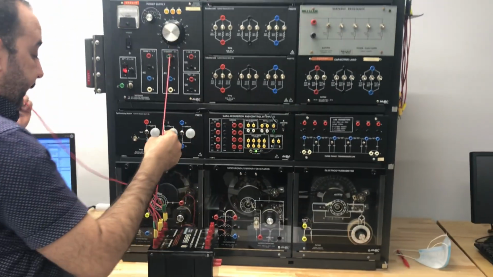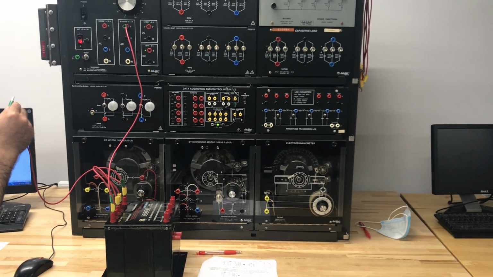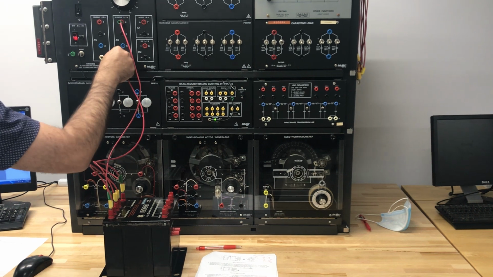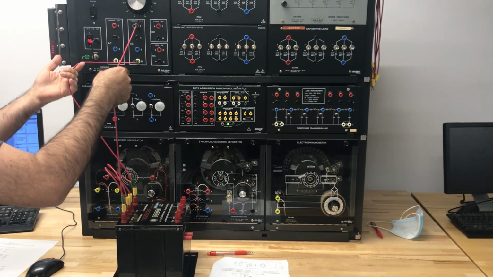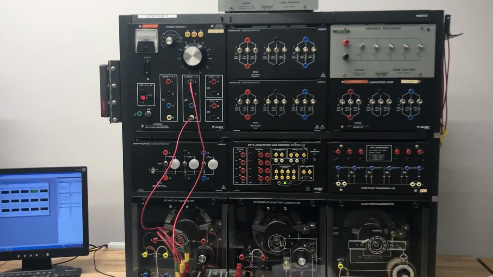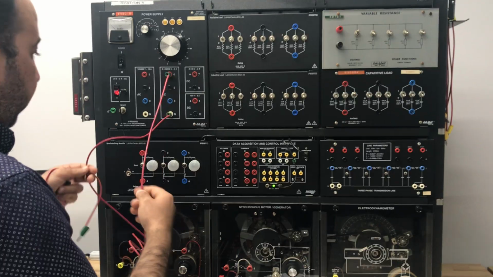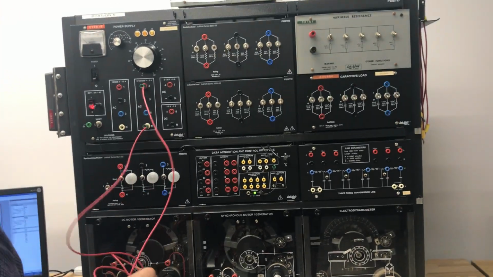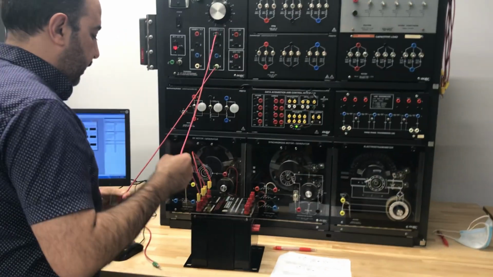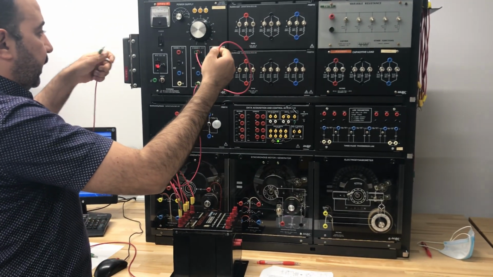I'm going to connect my supply, pay attention. This is AC, it is not DC. So I'm going to connect the supply across this. And I need to connect an ammeter and a voltmeter. So what am I going to do for the ammeter? In order, I'm going to connect my ammeter here.